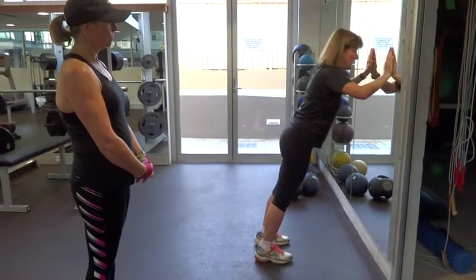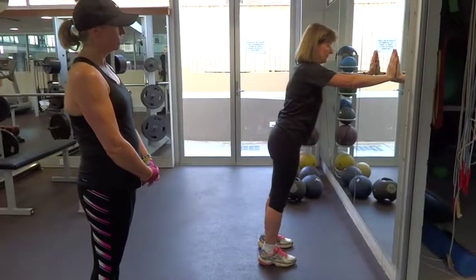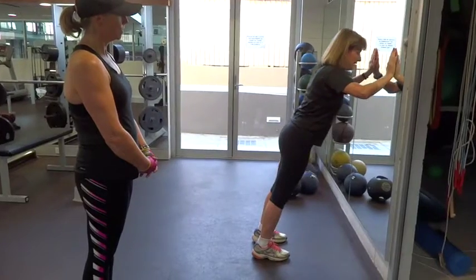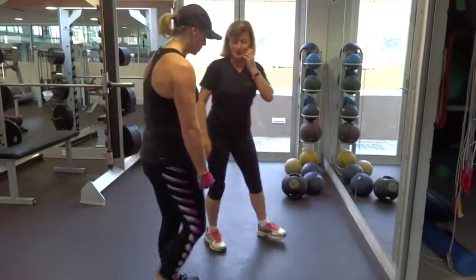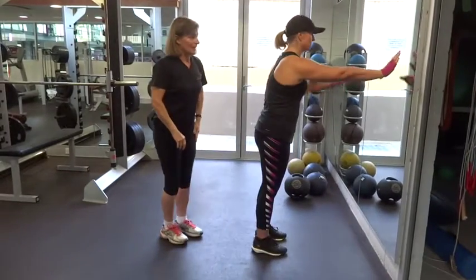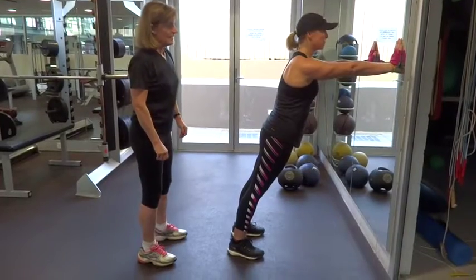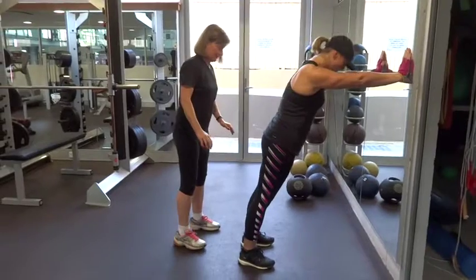Exhale. Inhale. Head straight, looking straight at the wall. Inhale. Exhale. Return. Again, this is a great exercise to strengthen shoulder width apart. Yeah, correct. Yes.